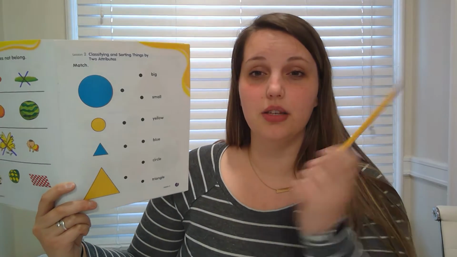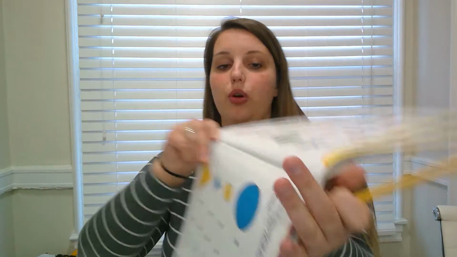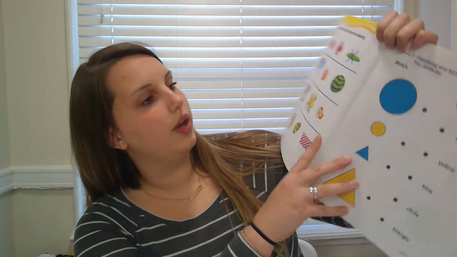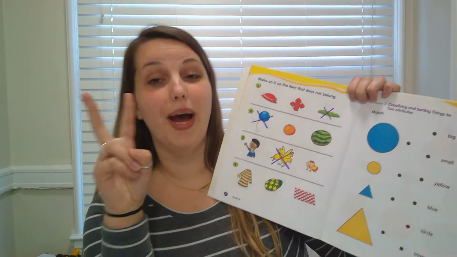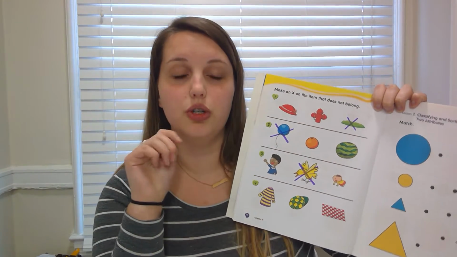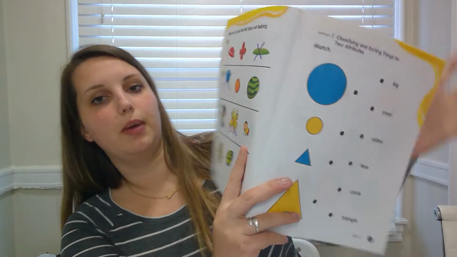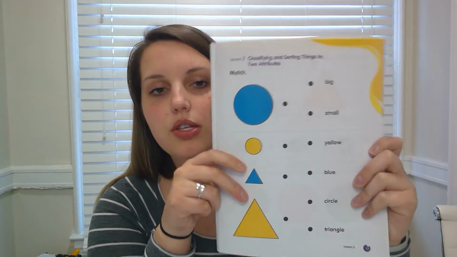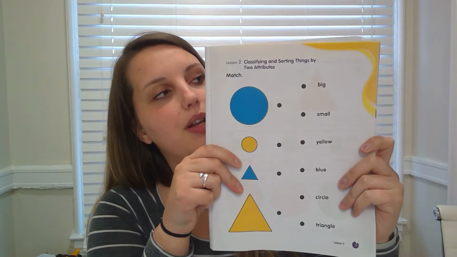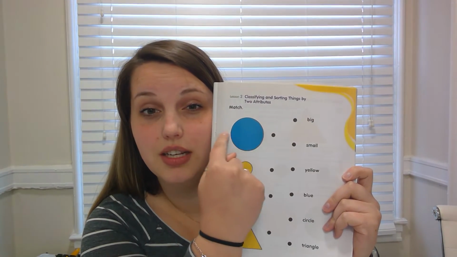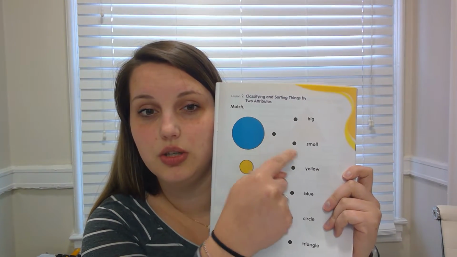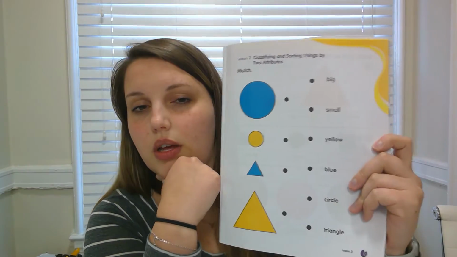We are going to need pencil, page 17, and then we're ready to begin. Okay. This says classifying and sorting things by 2 attributes or 2 traits. Ooh, this page, I'm going to fold it so it's easier to see. So for this one, it's kind of like the one we did a couple days ago where we had to draw a line from the dot next to an object to something else.